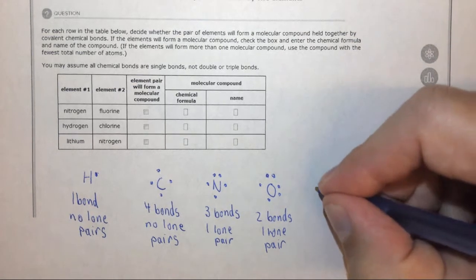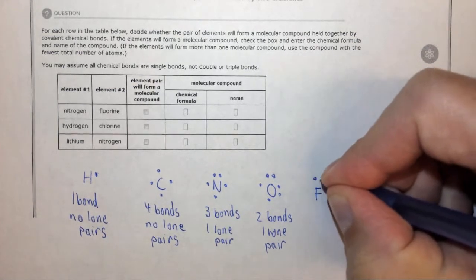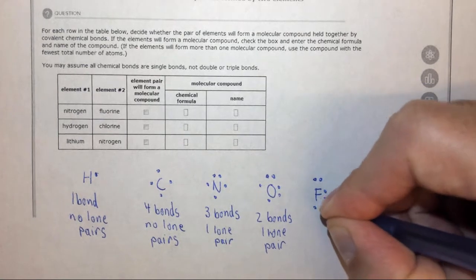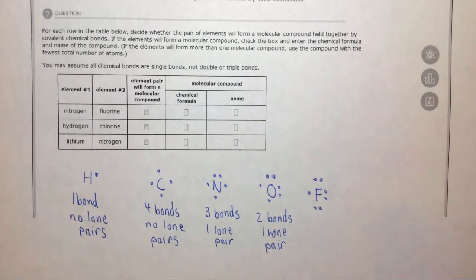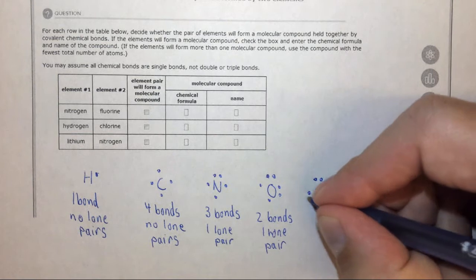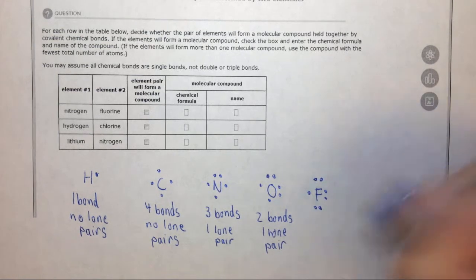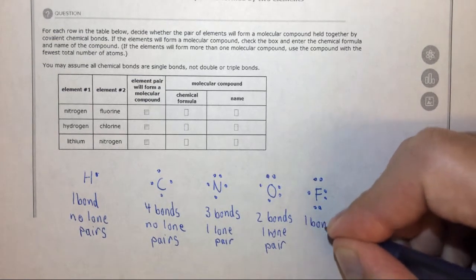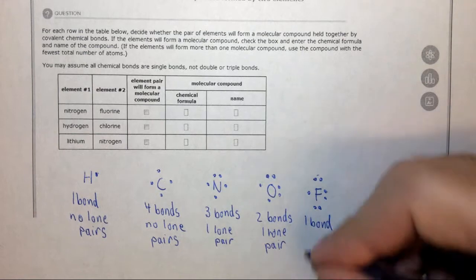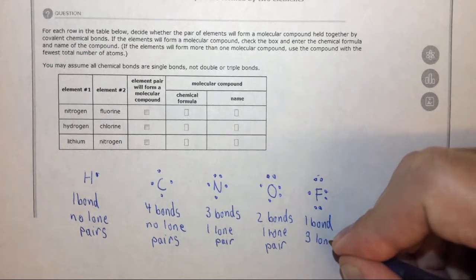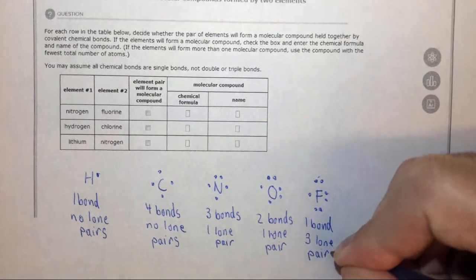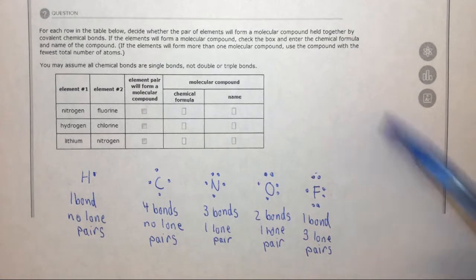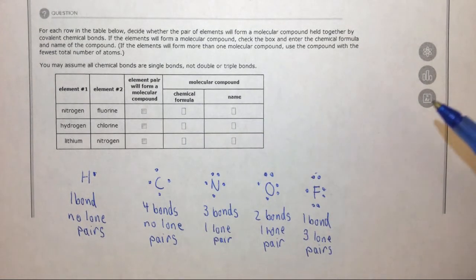And then finally, fluorine. Fluorine has 7 valence electrons, so therefore its Lewis structure looks like this. I should have pointed out before that these dots are representing the valence electrons. And it likes to form 1 bond with this 1 electron, and then have 1, 2, 3 lone pairs. This information can be useful to solve this particular problem.